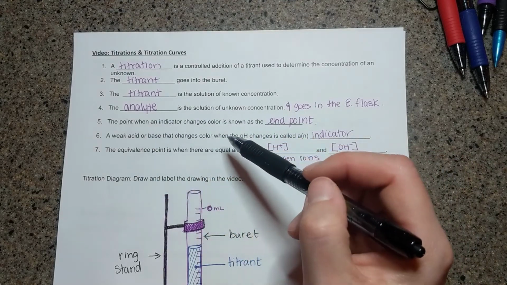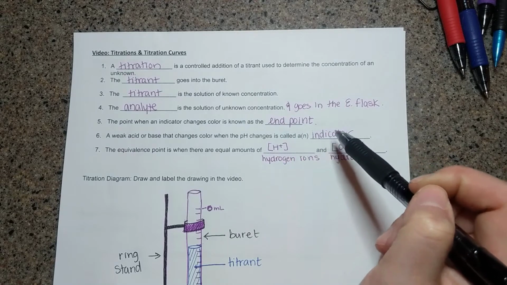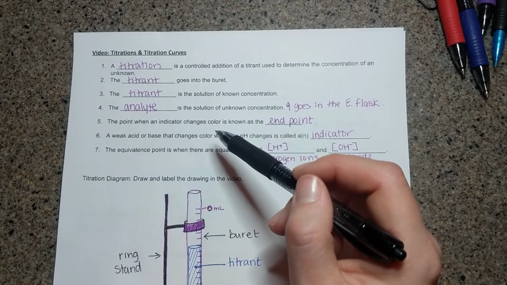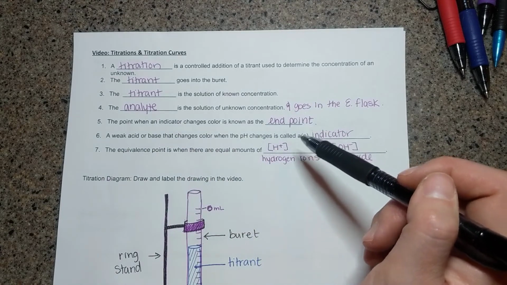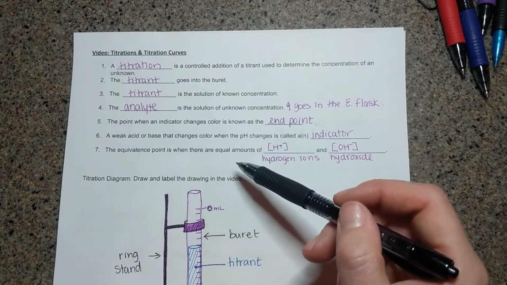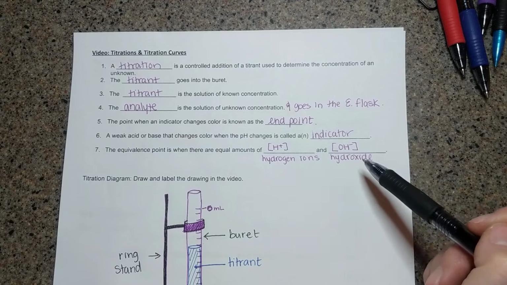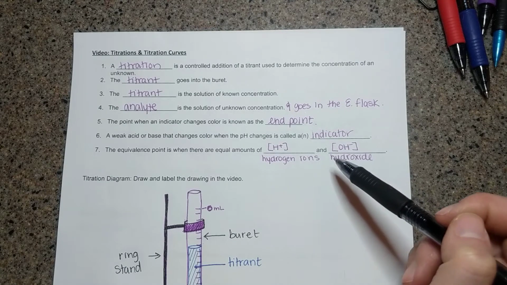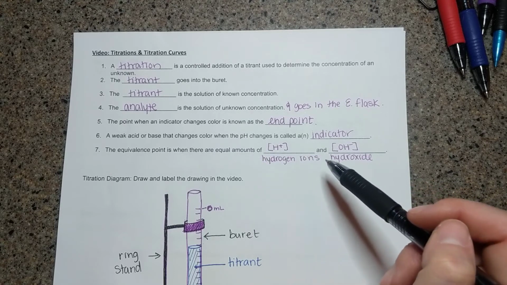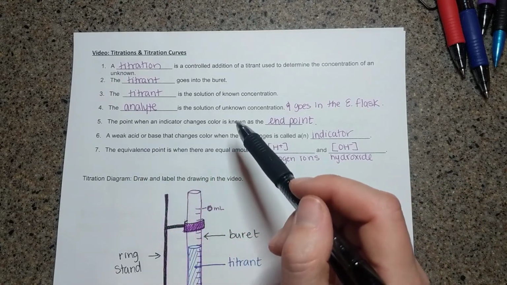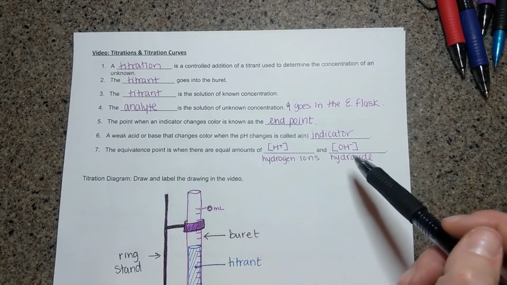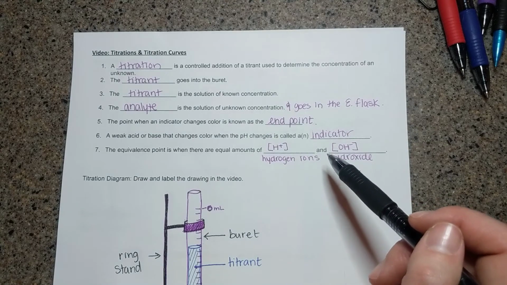A weak acid or base that changes colors when the pH changes is called an indicator. And an indicator has a point when it changes colors, and this is known as the endpoint. The equivalence point is different than the endpoint. The equivalence point is when there are equal amounts of hydrogen ions and hydroxide ions, so usually at the point where we get a neutral solution. In a titration, it's to your advantage to have your equivalence point be the same point as your endpoint, so that your indicator changes color when you have just over or under a pH of 7.